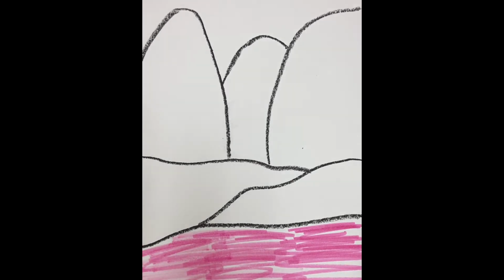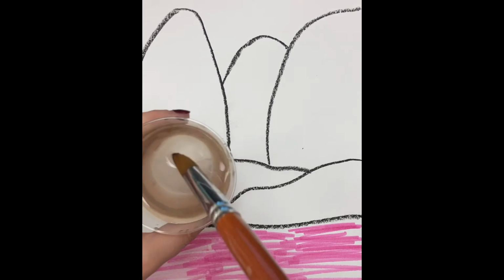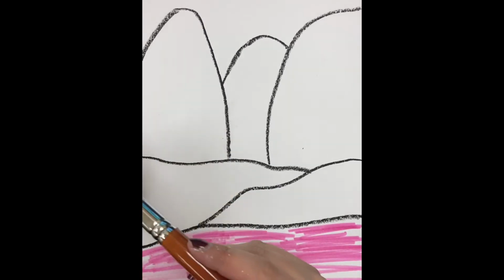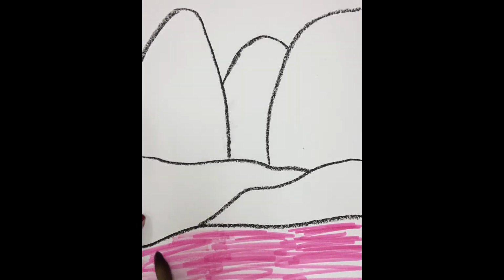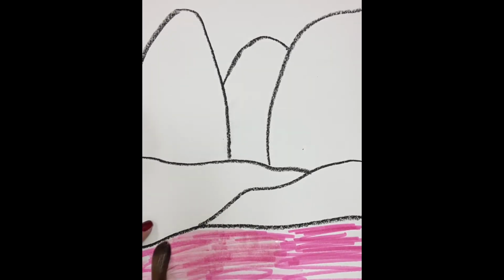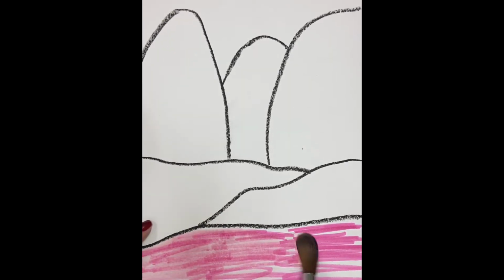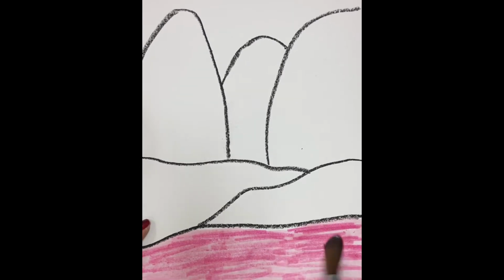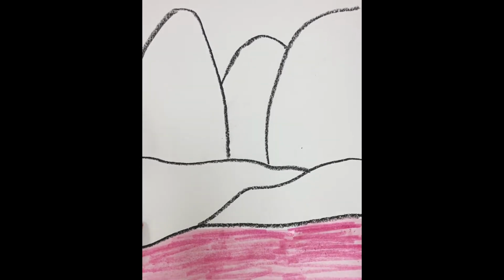Now I'm going to take my brush and some water. And like I said, if you don't have the materials at home, you can just use crayon, color pencil, whatever you have. Now I'm going to paint just with the water on my marker. Now I'm going to add another color, some blues.